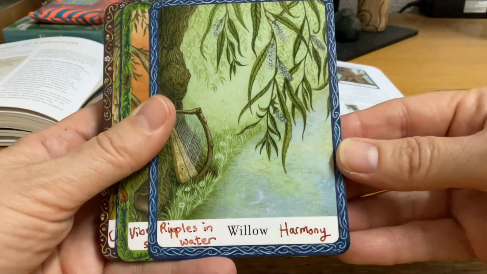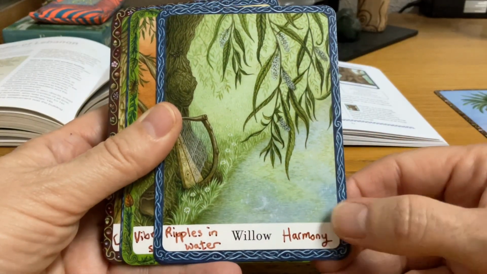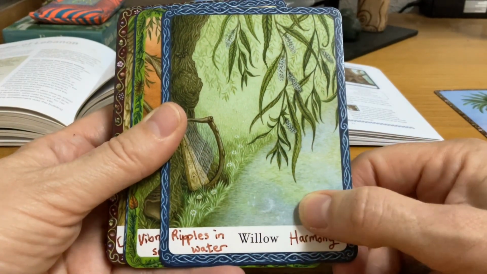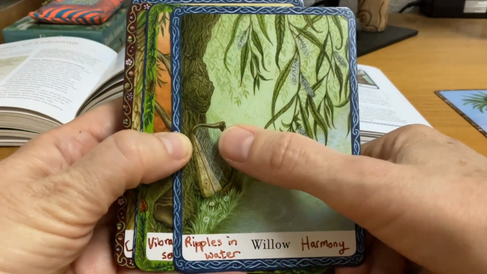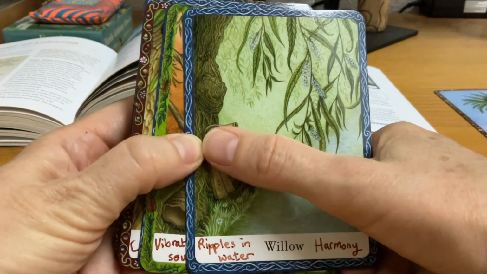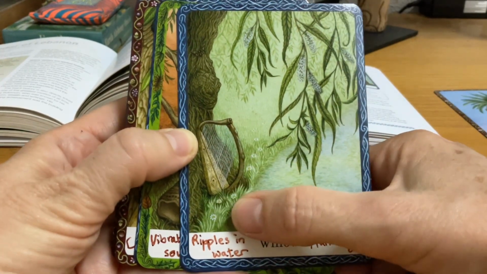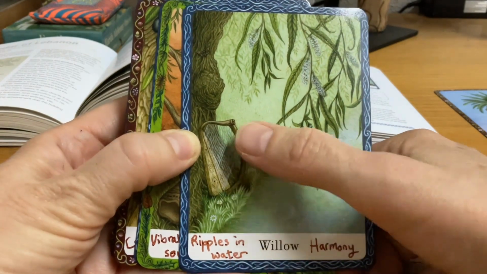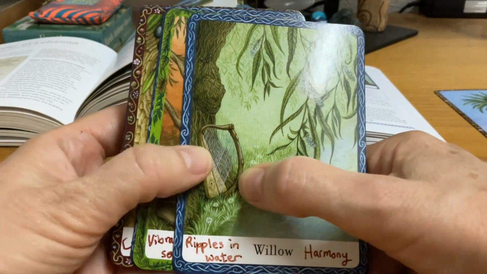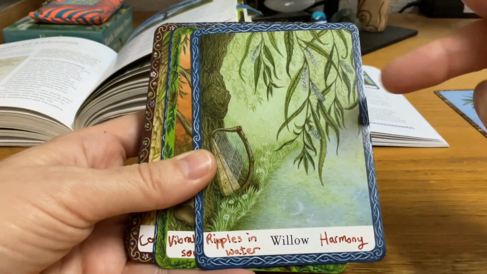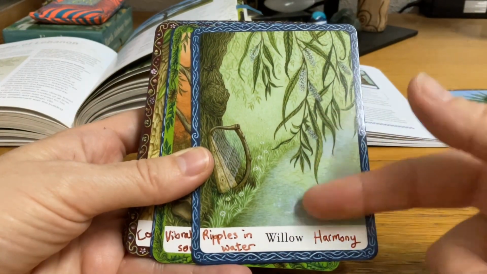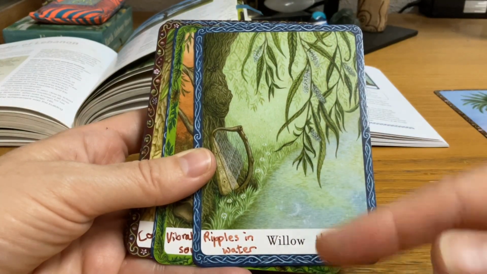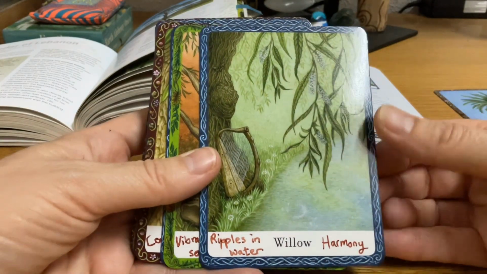So for willow, harmony was the key word, and then it was also around, so they make musical instruments, and there was this sense of ripples and harmonious music, and I was thinking about how when the leaf, because they grow by water obviously, touches the water it creates sort of concentric circles.